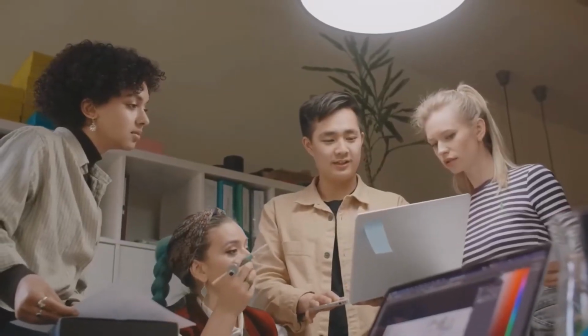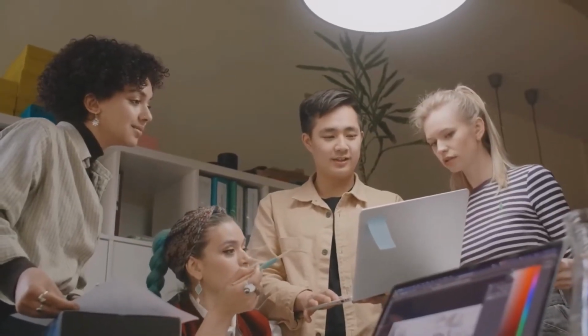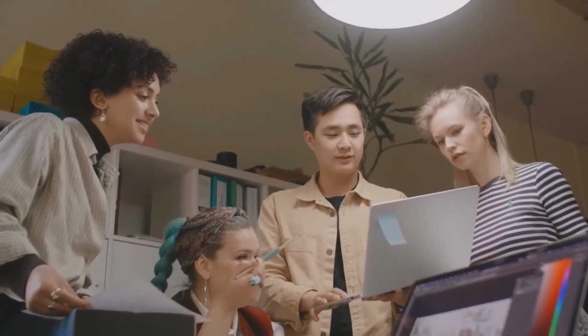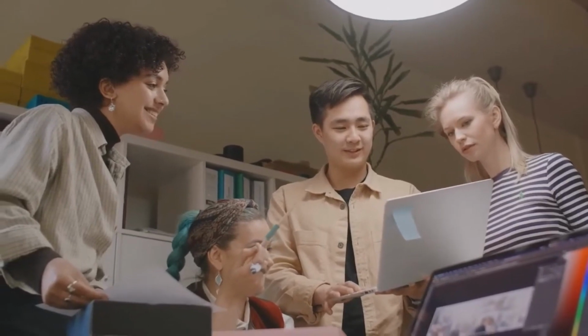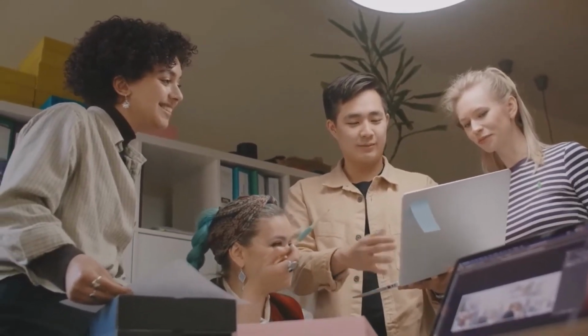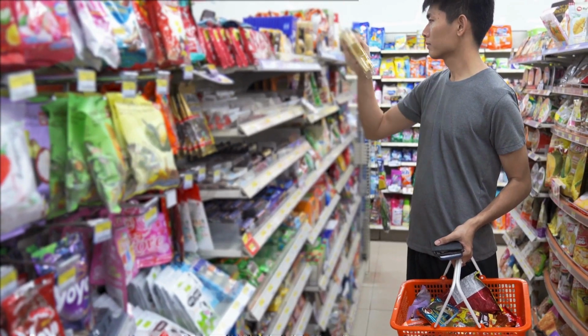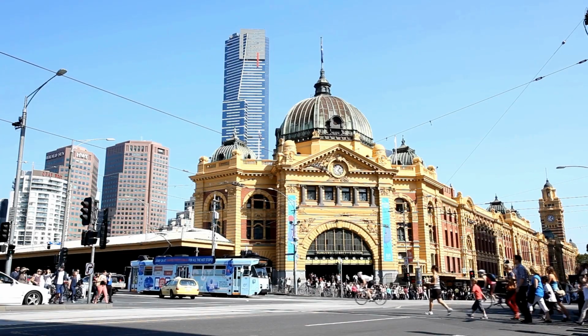Shared rental accommodation costs around 150 to 350 Australian dollars per week, depending on the location. The closer you are to the city centre, the higher the cost may be. The reason for this is the convenience of having shops and transportation close by.